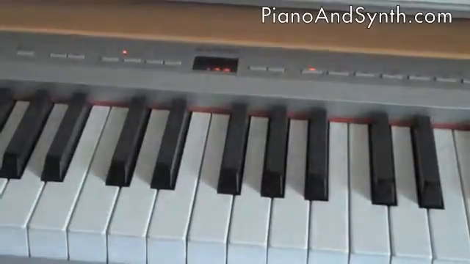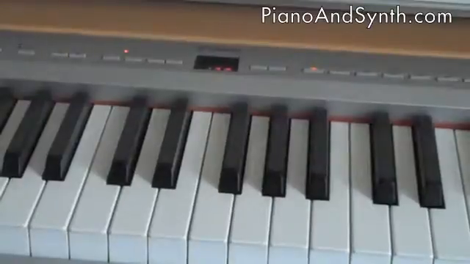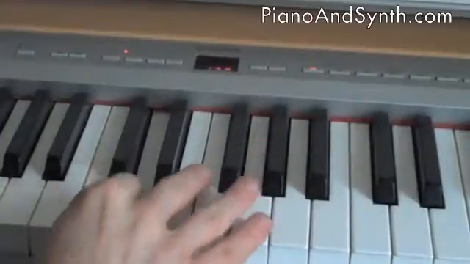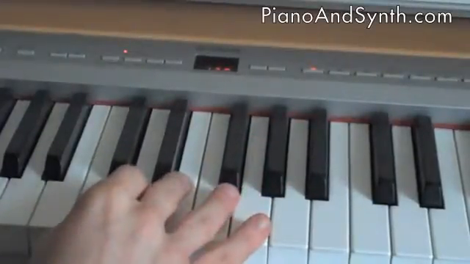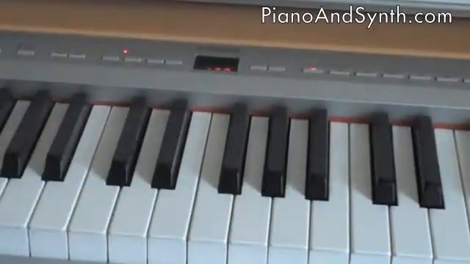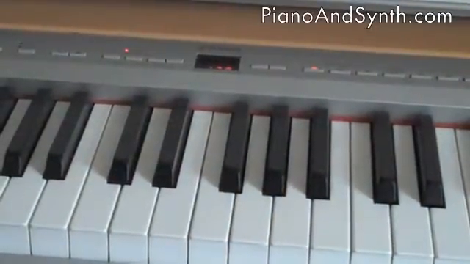So let's start with a major second. Now really a major second is just the first two notes in any major scale, and so you're going to find a lot of examples of this, and it's quite easy to hear. If you think of the tune Happy Birthday, the second and third notes, that's your major second. You'll also find that in many other songs.